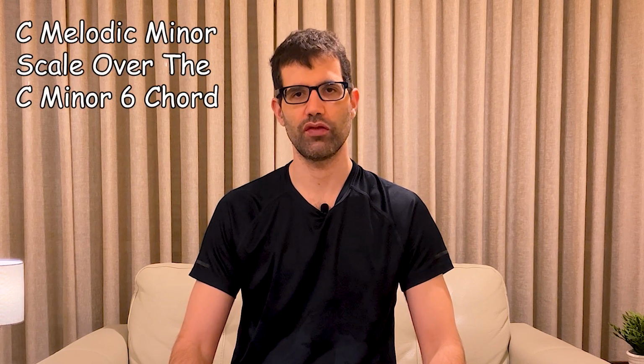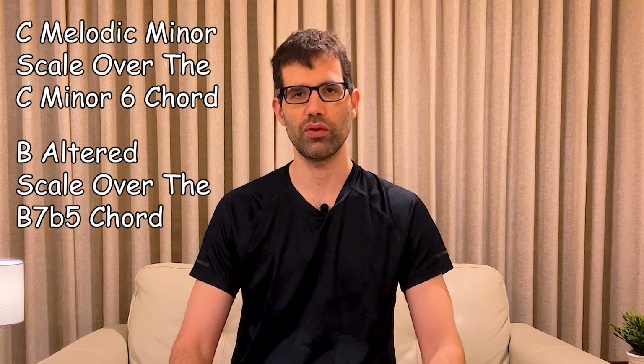Okay, now let's move to our third level of harmonic complexity. The next pair of chords would be C minor 6 and B7 flat 5. For the C minor 6 chord, we will use the C melodic minor scale. And for the B7 flat 5 chord, we will use the B altered scale. Like our previous examples, both of these scales share the same notes. We will start again with the out of time step.